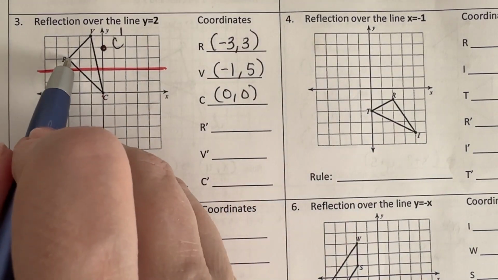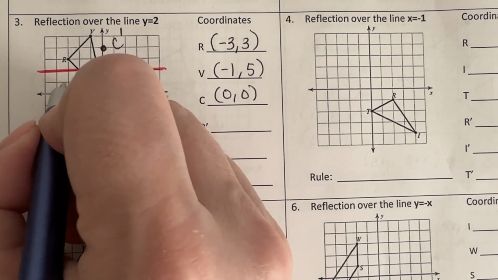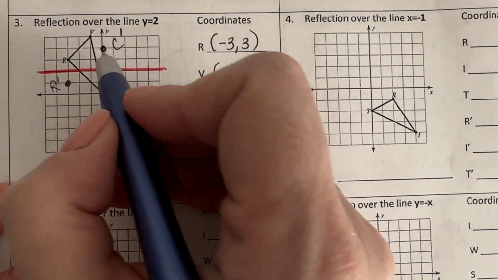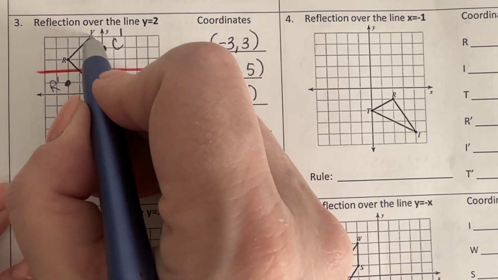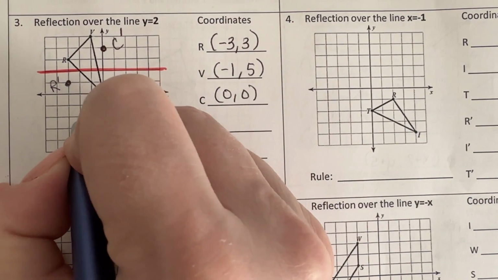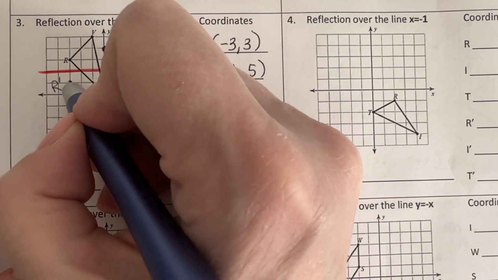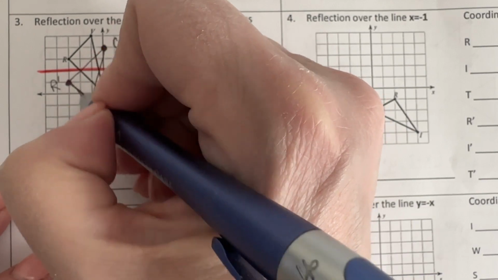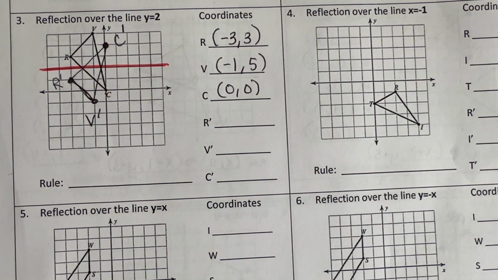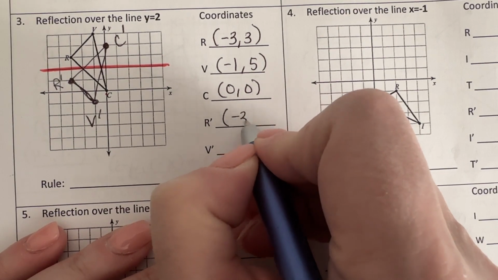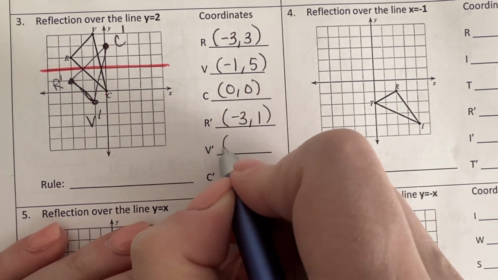All right, R is on the top of the line and it's 1 space up, so I'm going to go 1 space down, and that's going to be my R prime. My V is 1, 2, 3 spaces up, so I'm going to go 1, 2, 3 spaces down, and that's going to be my V prime. And then I'm going to reconnect everything. And kind of coolly, it looks like you have reflected across a different line. So it's just a matter of counting. Please go ahead and put down your new coordinates for all those primes. And then we're going to see what changed.